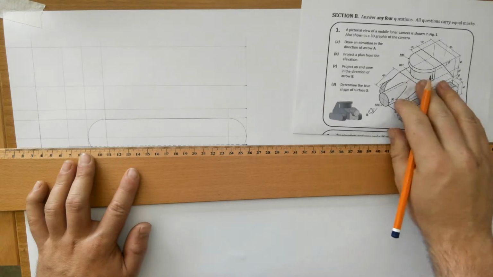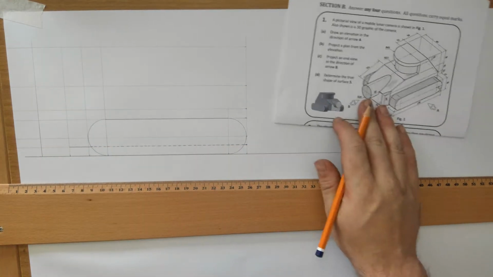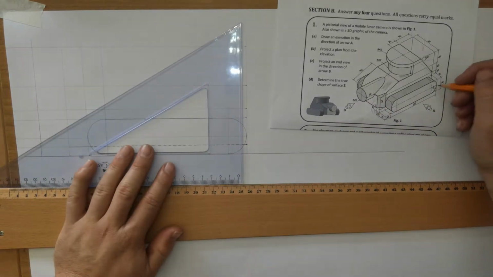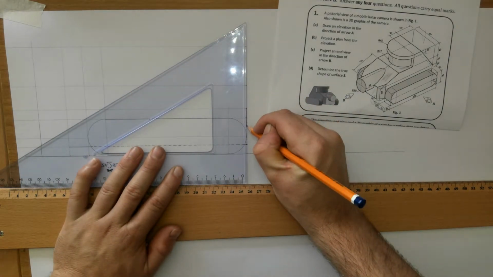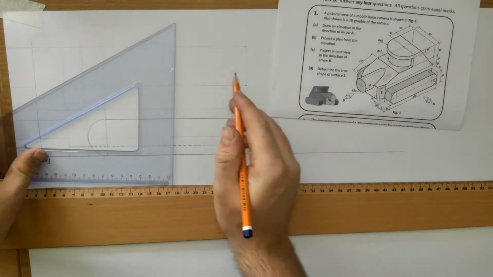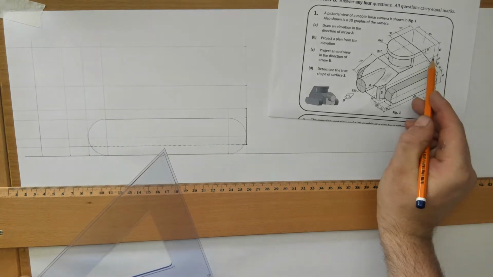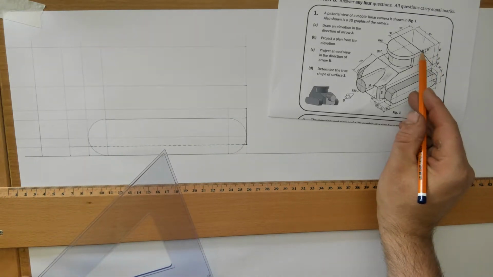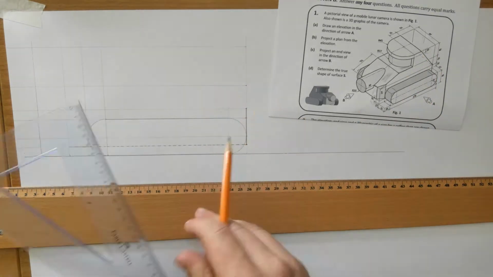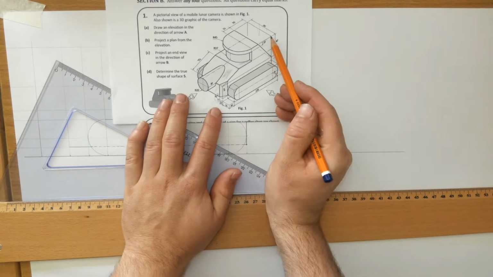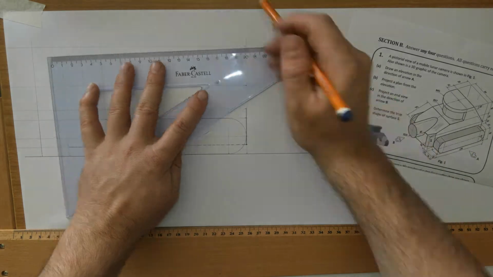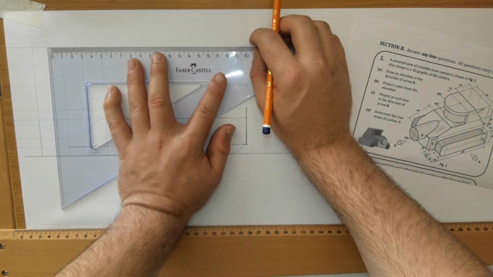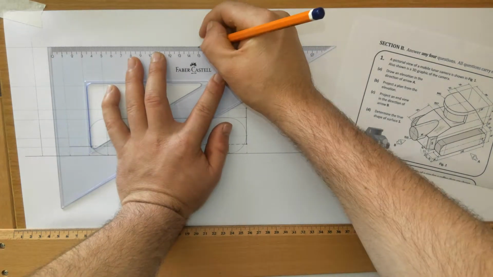And there's heavy. Now I'm going to focus on the right hand side. So it's going heavy up to this point here. Now it's going to slope across there. The distance from here to there is going to be 50. So I'm going to mark 50.